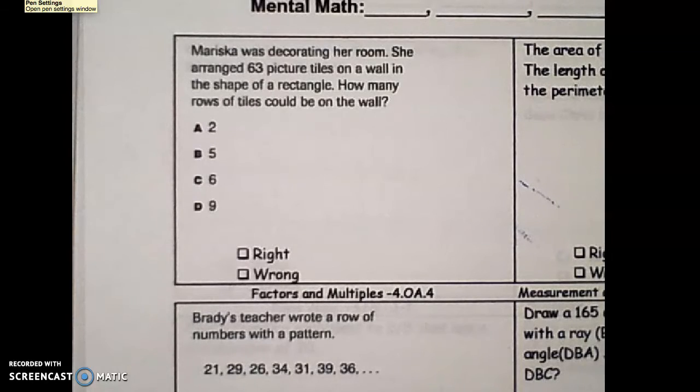Hello everybody, we made it to Friday. We are going to be going over Thursday's math review. So go ahead and get your work ready so you can self-assess. We'll start with the first one.